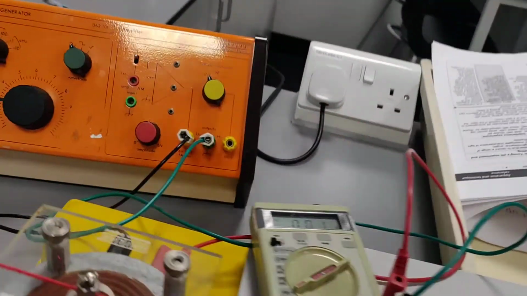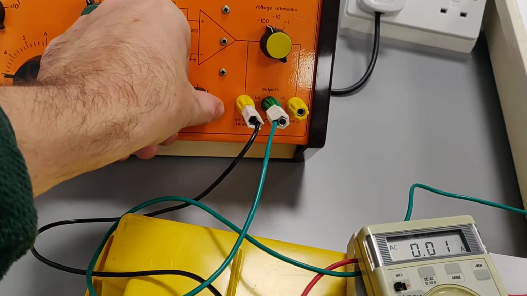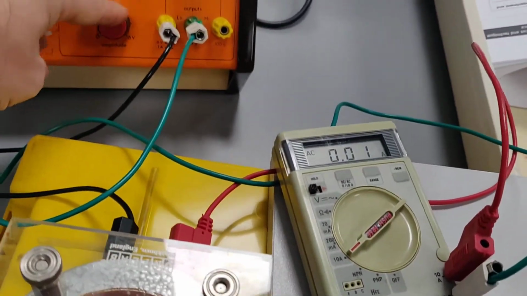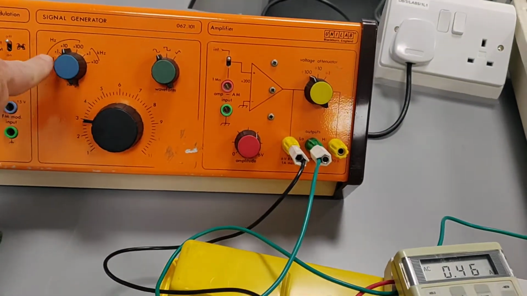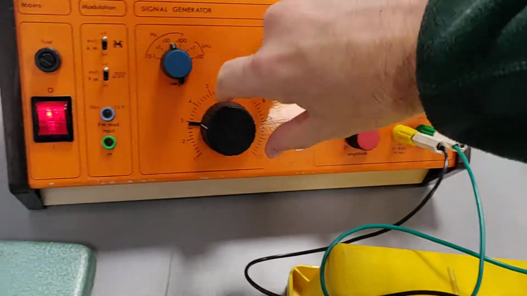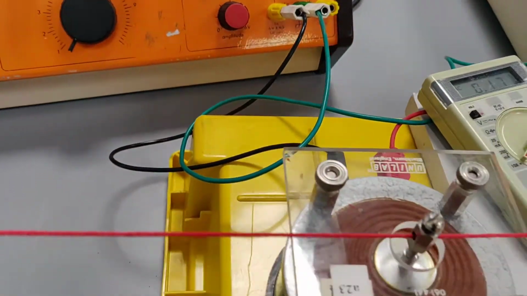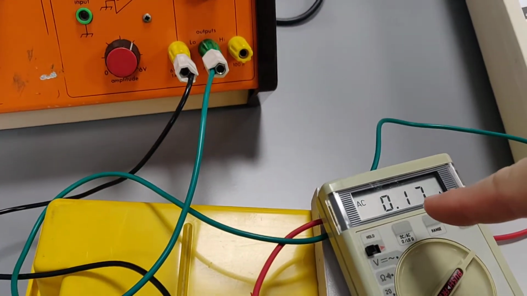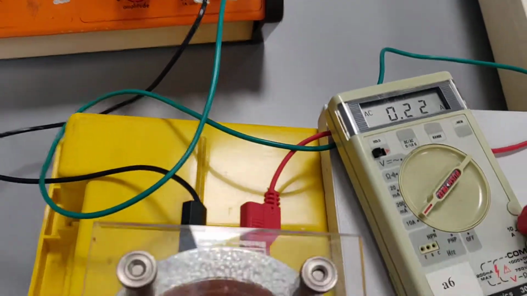So what do I do? Well, I look at my ammeter and I adjust the amplitude, just the amplitude, so that it's about in the middle to start with. I'm then going to put the setting on the signal generator up to 10 again, because that's probably the range that we want, going from 10 to about 100 hertz to start with. So you can see I put it on about 10 to start. You can see we're on about 0.18, 0.2 amps AC, so we're all good.